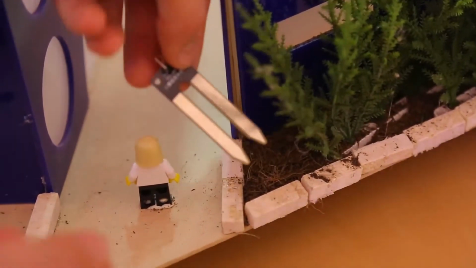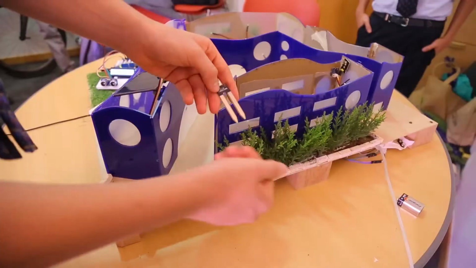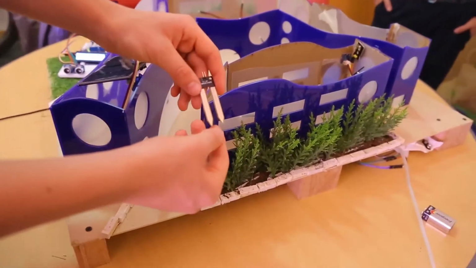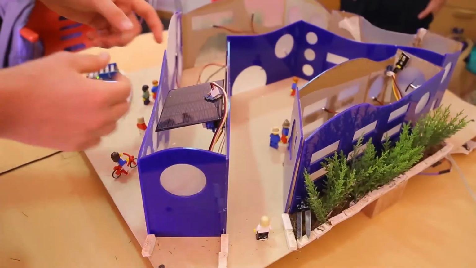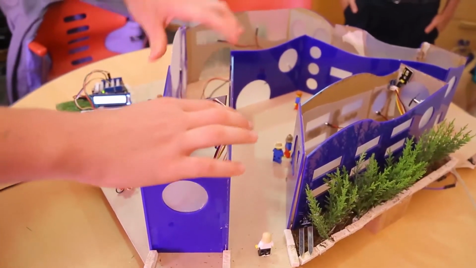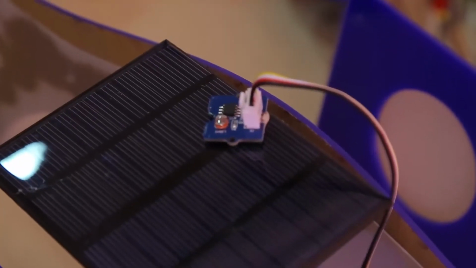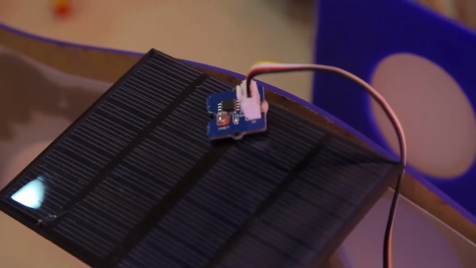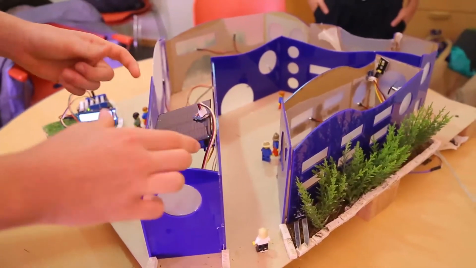So this is the moisture sensor that we have implanted under the soil, and yeah, it just measures how much water is in the soil and appropriately switches on and off the pump that pumps the water. Furthermore, on top here we have a solar panel which can move forwards and backwards based on where the light is or where the sun is. This amounts to the most efficient way of having a solar panel collect power.